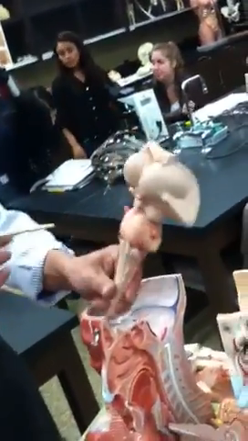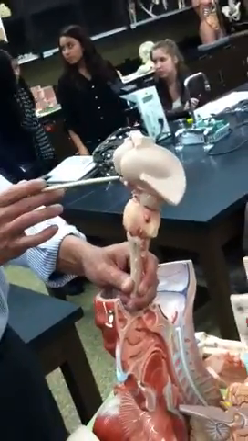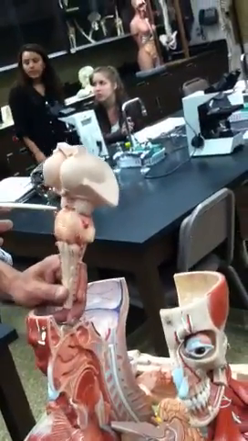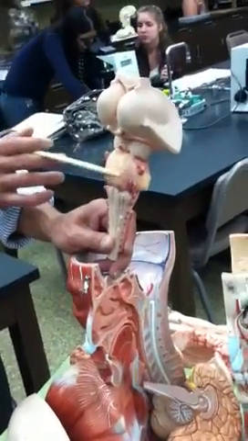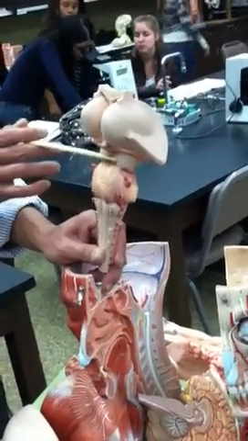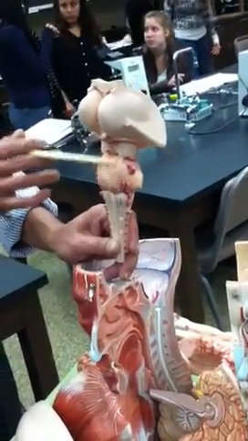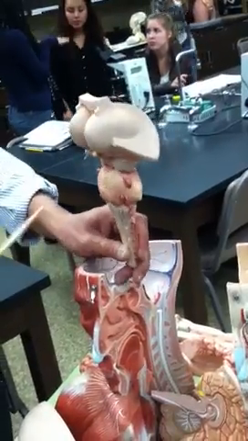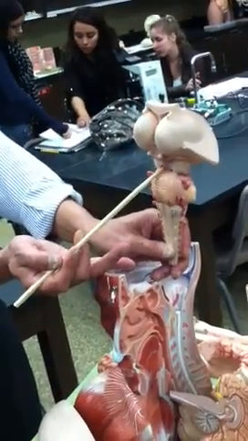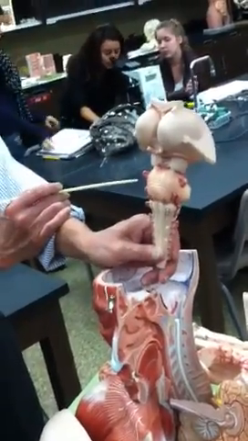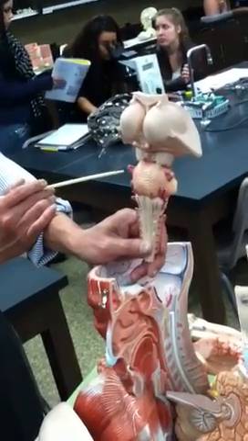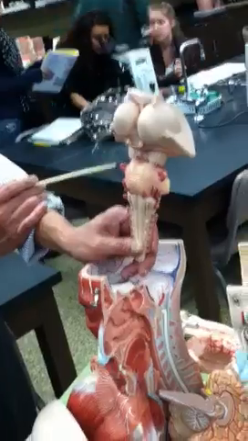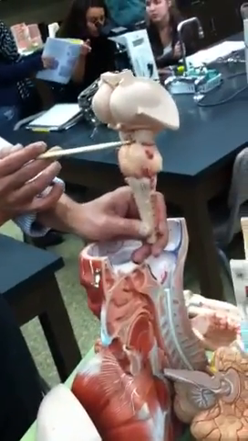Now this one is the optic nerve. Now at the junction between the midbrain and the pons, directly anteriorly, you will see the third cranial nerve. What is the third cranial nerve name? Oculomotor. This is the oculomotor nerve.